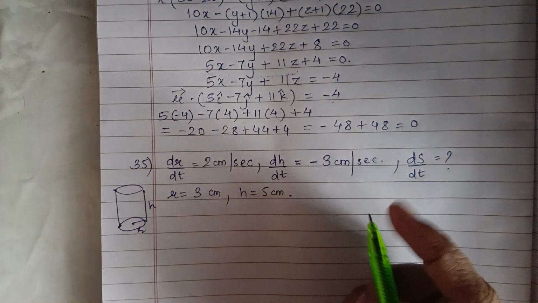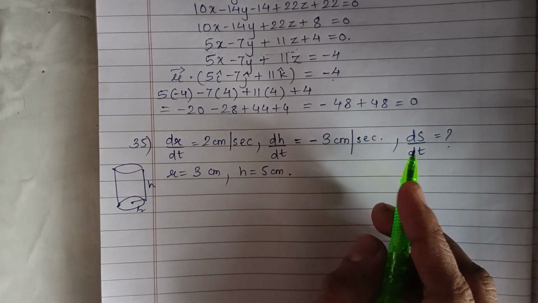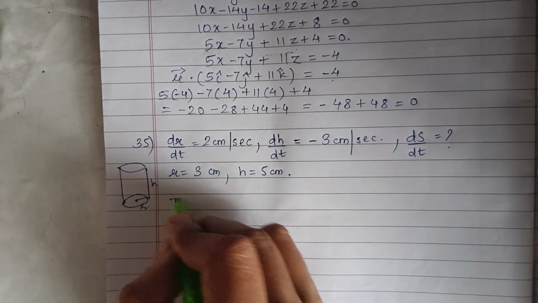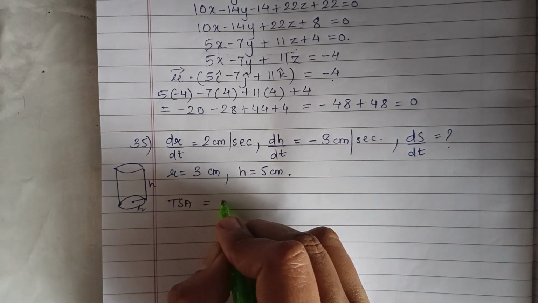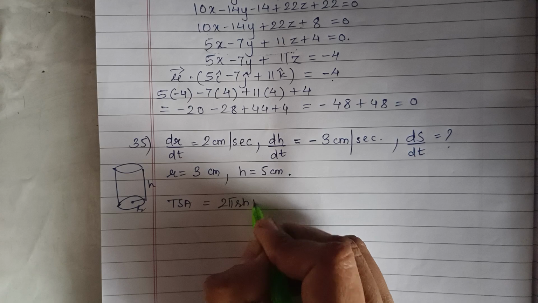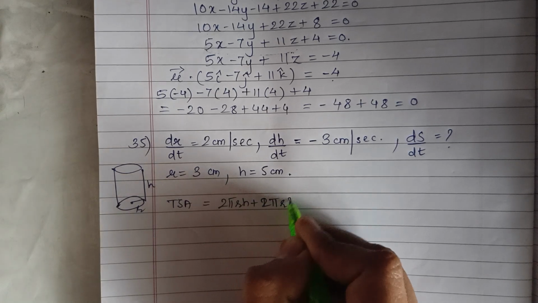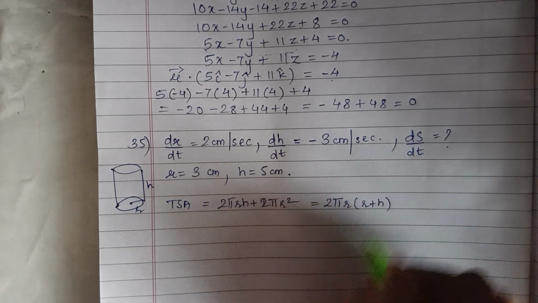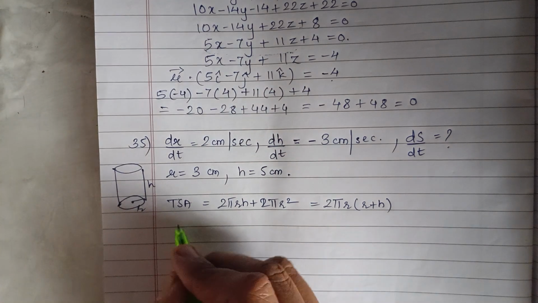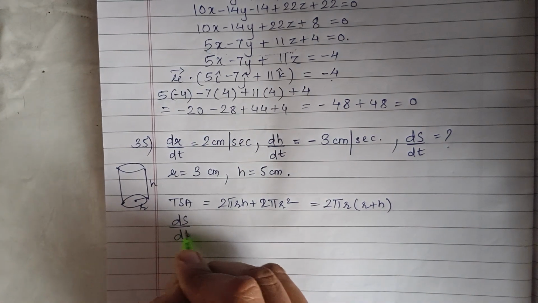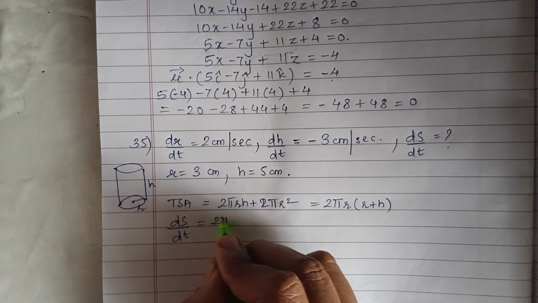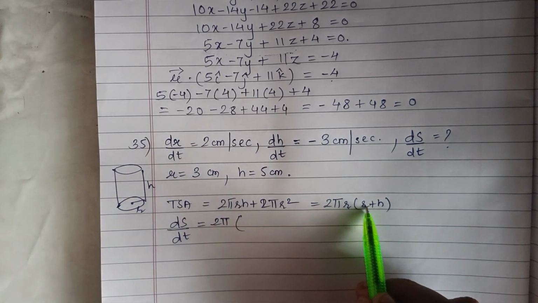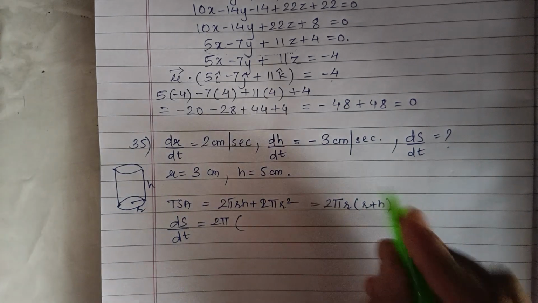So we have to find the change in surface area. What is the total surface area of a cylinder? It is 2 pi r h plus 2 pi r square, correct? So we can write it as 2 pi r (r plus h). Differentiating it, 2 pi is constant, r square plus hr.